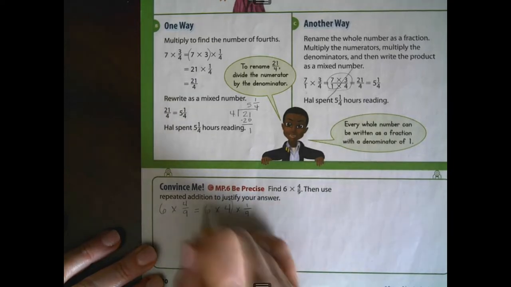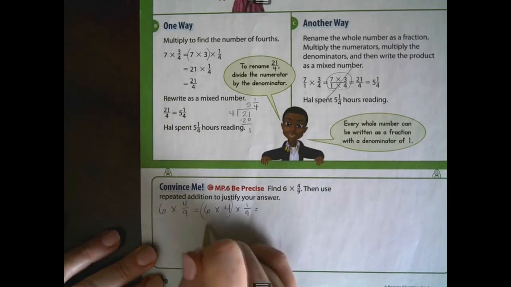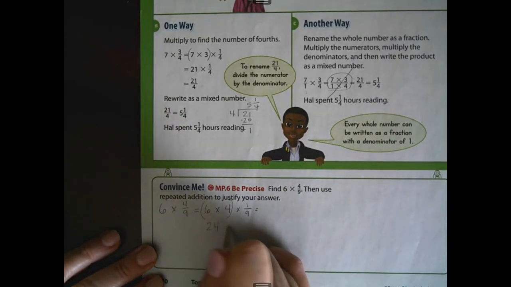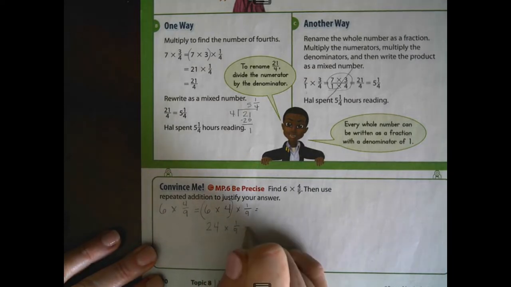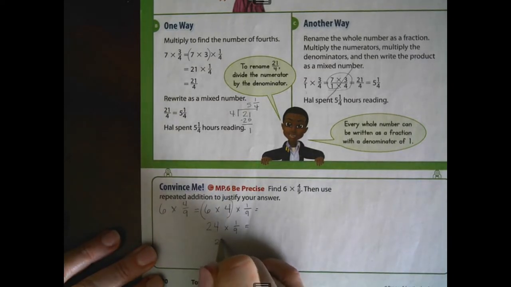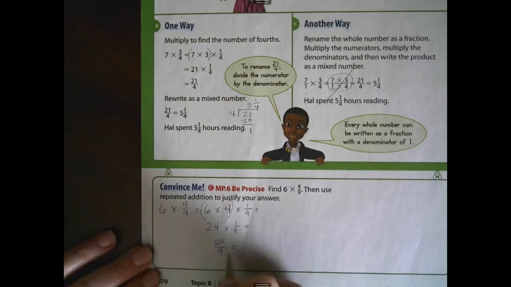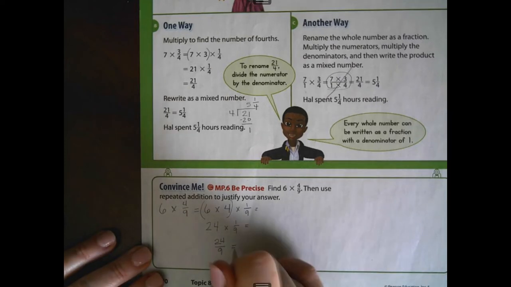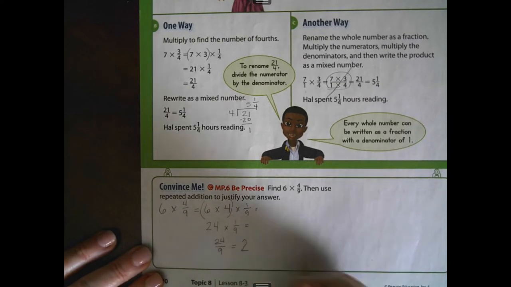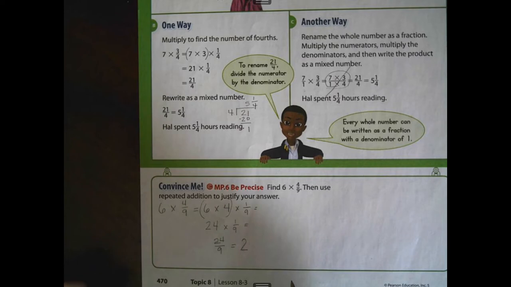Then we can multiply those whole numbers together to get 24 times 1/9, which gives us 24/9. I know that 9 goes into 24 2 times. That gives me 18, 19, 20, 21, 22, 23, 24.